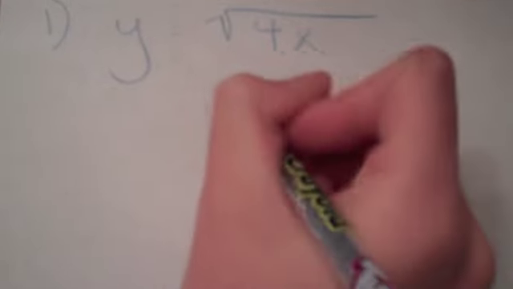Example 1. The equation is y equals the square root of 4x. From this, we find the domain is x is greater than or equal to 0, and the range is y is greater than or equal to 0.